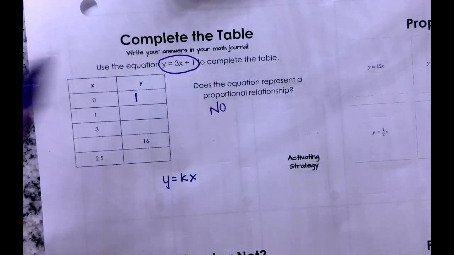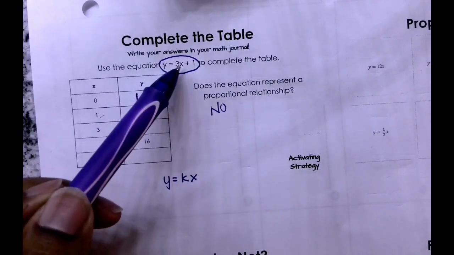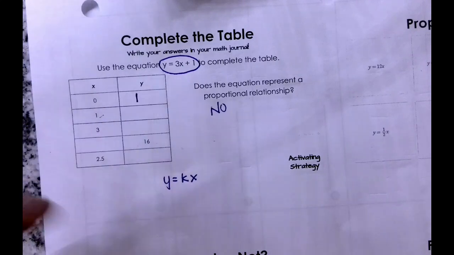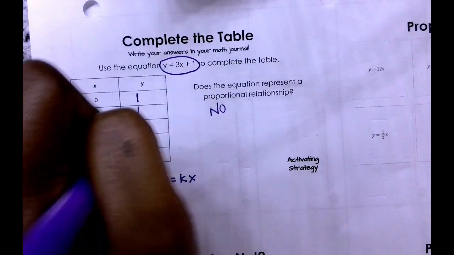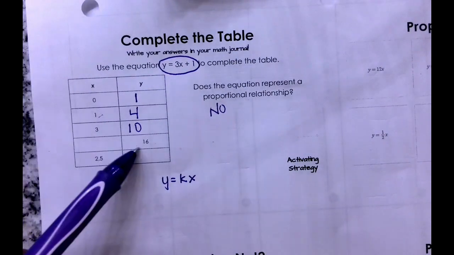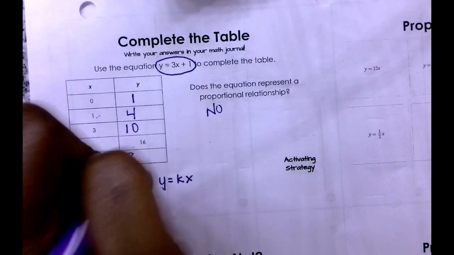But we can keep filling in the table. So let's say you work 1 hour. Well, you charge $3 an hour. So $3 times 1 hour is going to be $3, plus that 1 is going to be 4. So if you work 1 hour, you'll make $4. What if you work 3 hours? So $3 an hour times 3 hours is $9, plus that $1 you charge would be $10, okay? I'm actually going to skip this one for right now. So we got 2.5 hours times $3 an hour is 7.5, plus that $1 you charge would be 8.5.